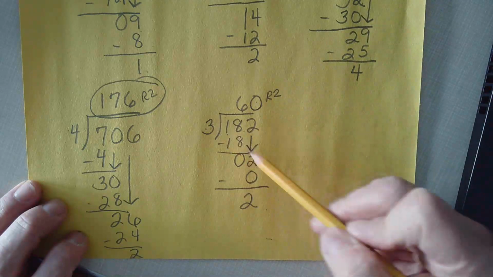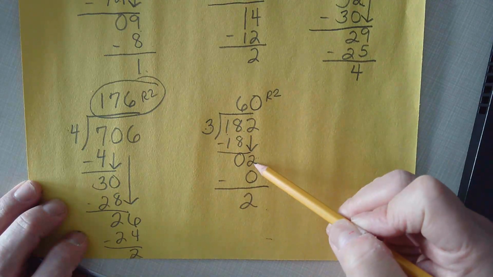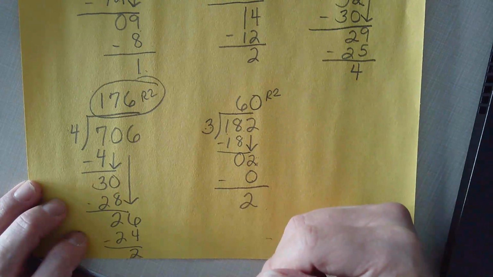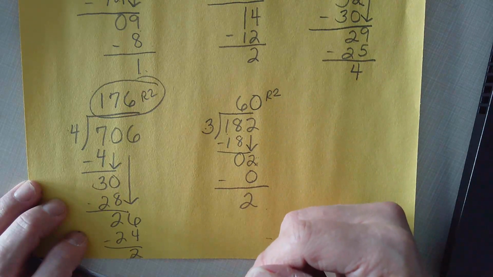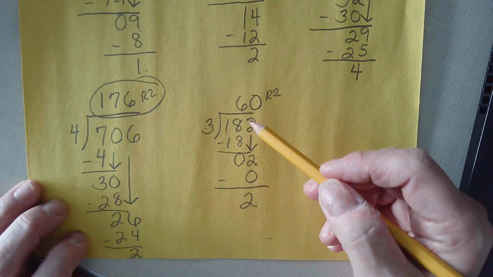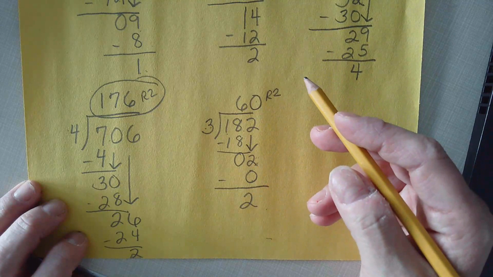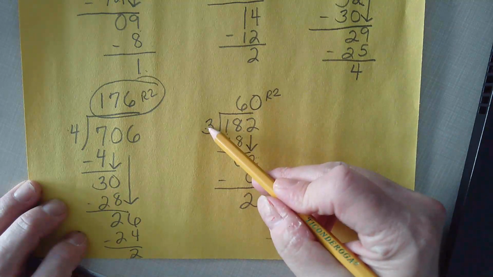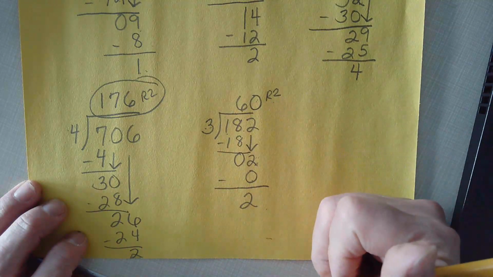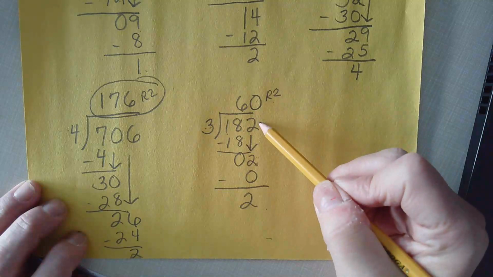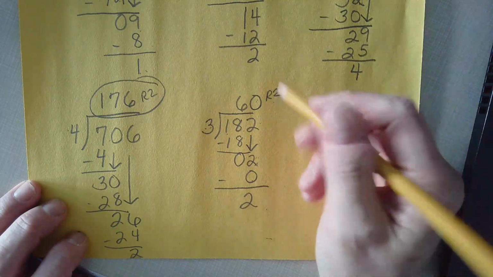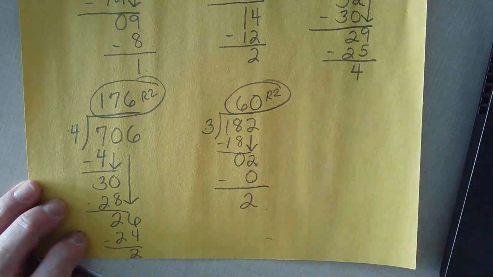Now, if you did not do this step and you left it at that, you would have 6 with a remainder of 2. And I can tell you that 182 divided by 3 is not 6 with a remainder of 2. It is, in fact, 60 with a remainder of 2. And that's because 60 times 3 is 180, and if you add that remainder, you would get your dividend that you started with, which was 182. And that's your final answer.